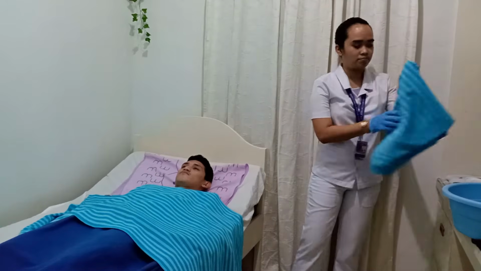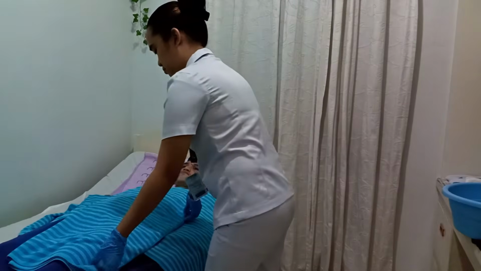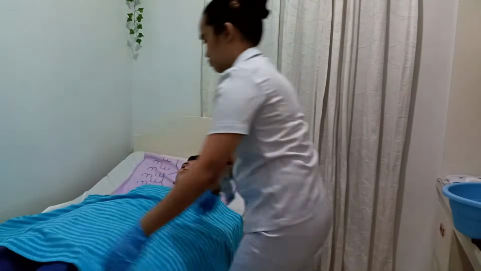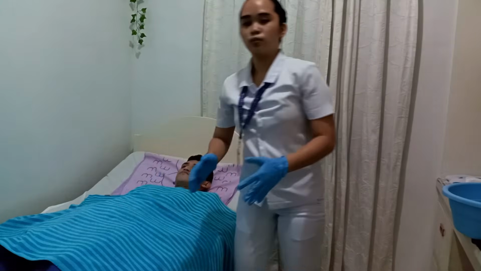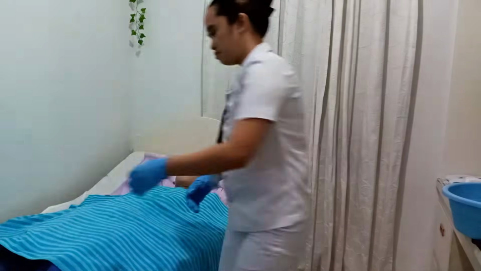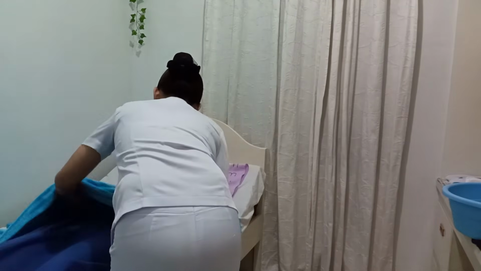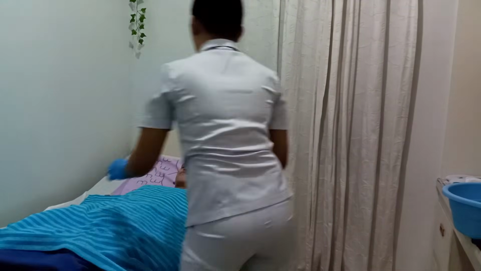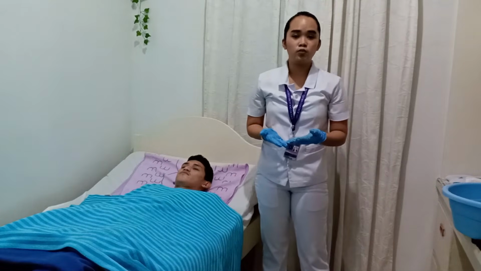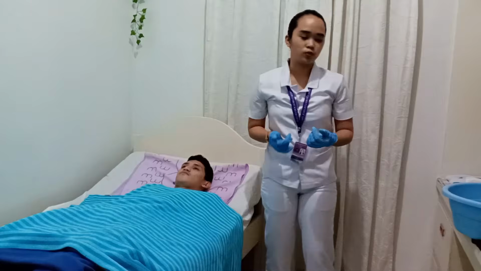So now I'm going to proceed in washing the patient's abdomen by placing another bath towel in his abdomen. And then I'm going to lower down the bath blanket toward his pubic area. And then I'm going to start washing his abdomen using long, firm strokes.